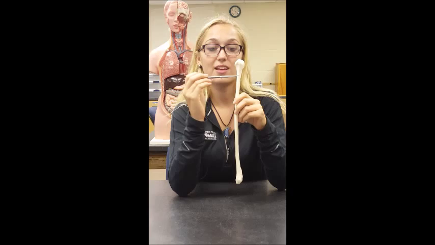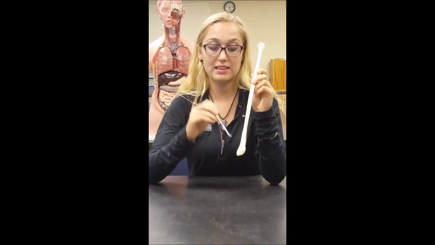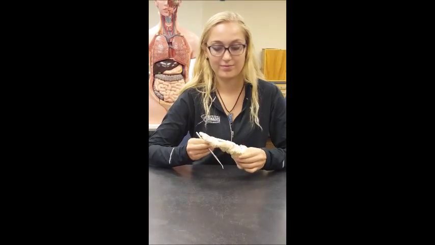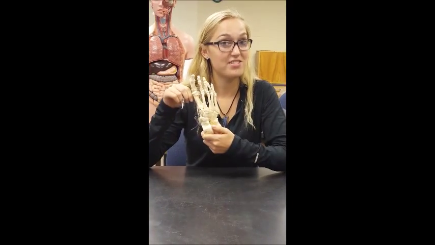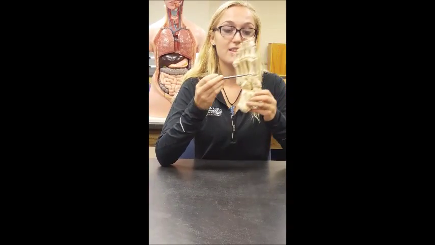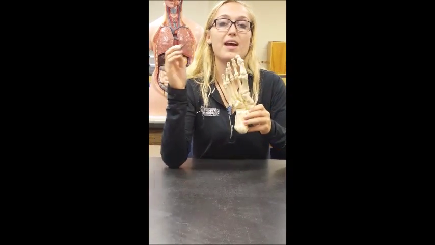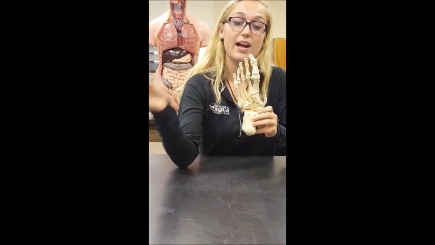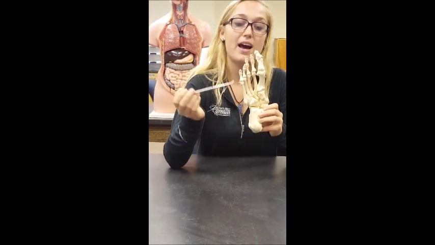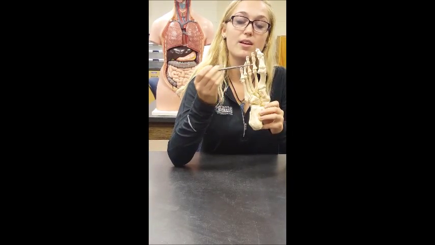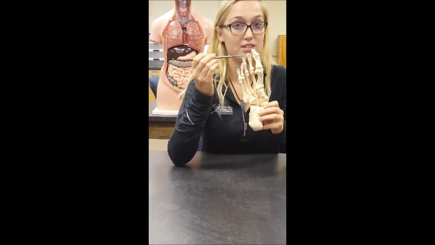And this is the fibula, and we have the head, we have the neck, we have the shaft, and then we have the lateral malleolus. And lastly, we have the foot, and we have the tarsals and the metatarsals, and then we have digit 1, 2, 3, 4, and 5. And on digit 2, we have the proximal, middle, and distal phalange.